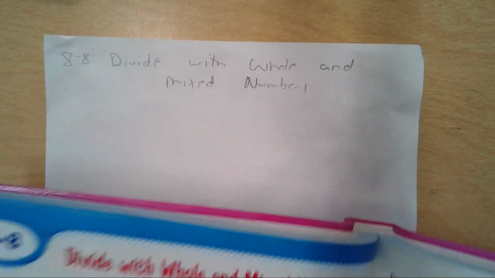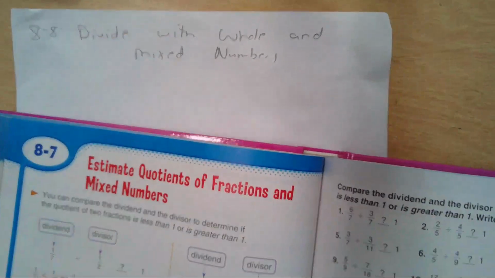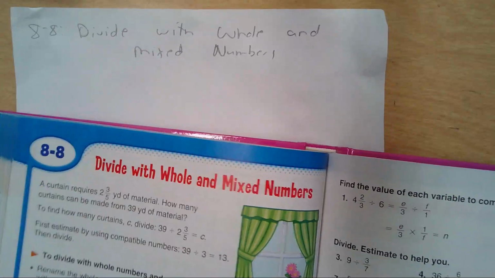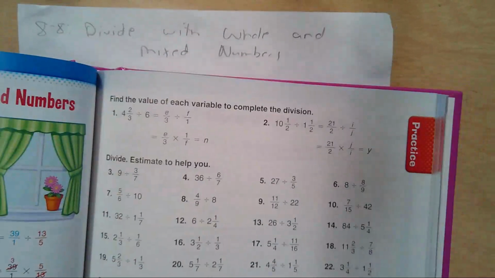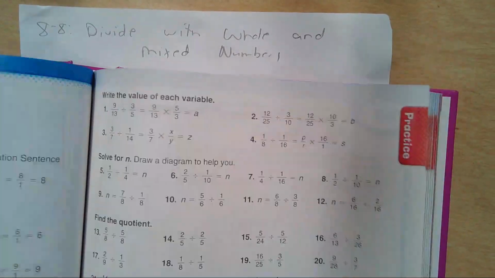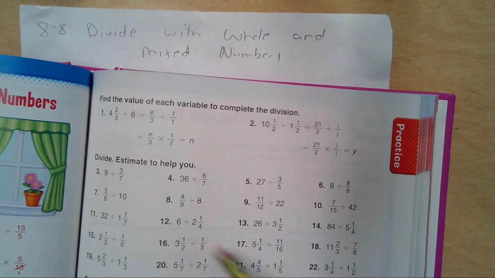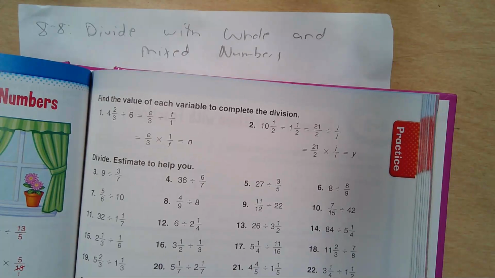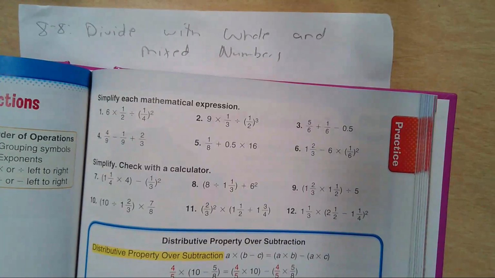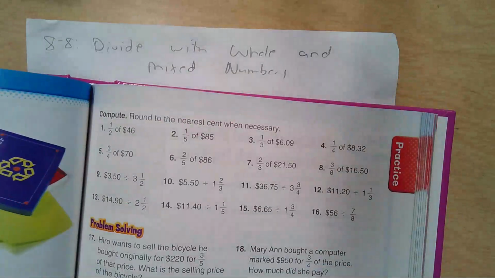Okay, 8. Divide with whole and mixed numbers. Yes, we're skipping 8.7. 8.8 is the last official division lesson, only two of them. That's it. So divide the fractions, we covered that. Today we'll cover whole numbers and mixed numbers, how that works. And then on to tomorrow, we kick up the difficulty the rest of the way.